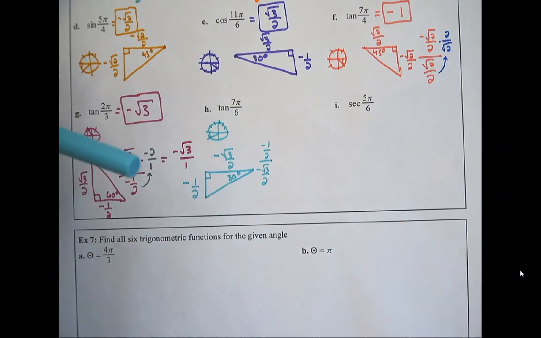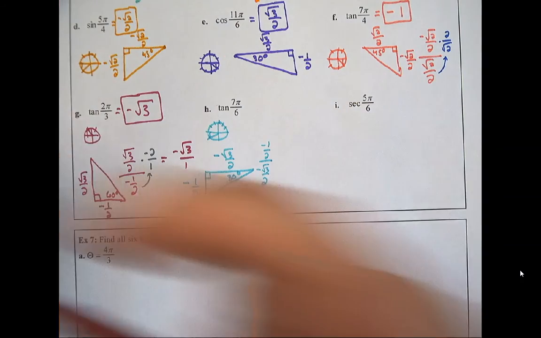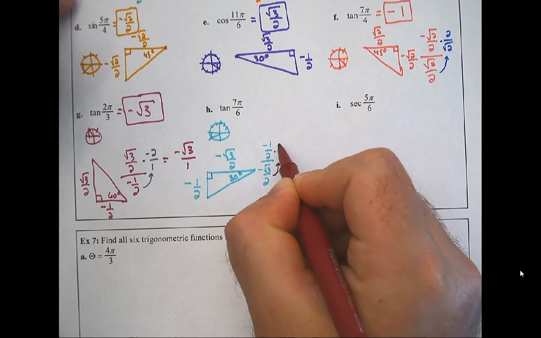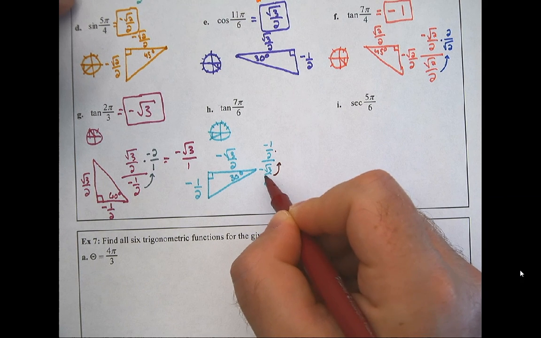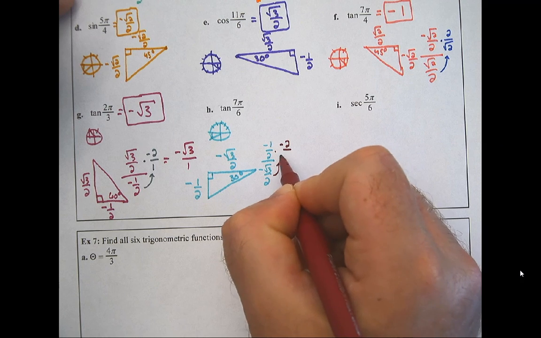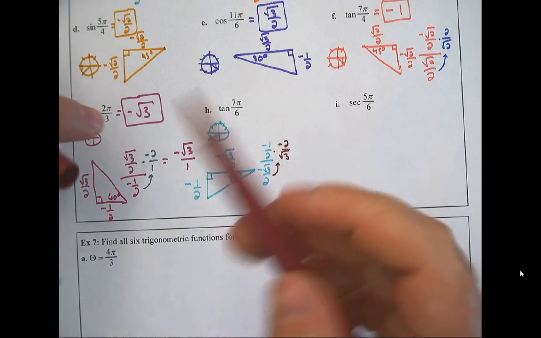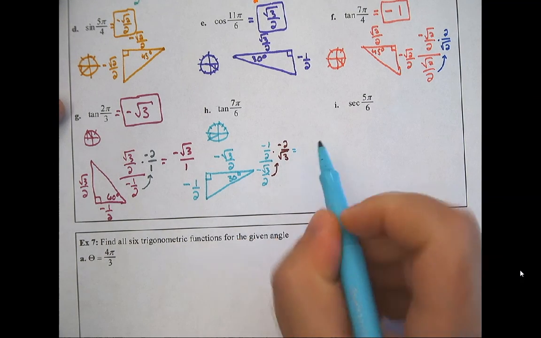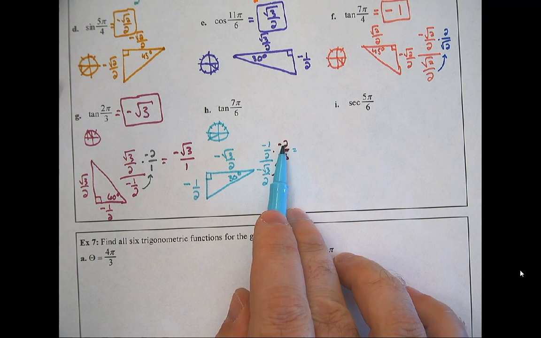No one in the world can divide fractions. So what we do instead is multiply by the reciprocal. When I flip it, I'm always going to put my negatives on the top. That's always an easy fix, and you're not supposed to have negatives on the bottom. So what we get now, negative times a negative is a positive.